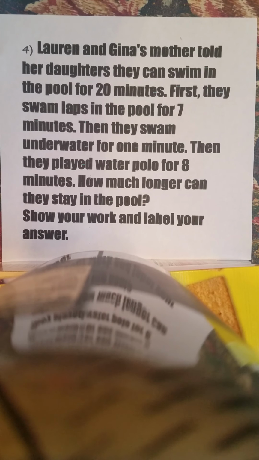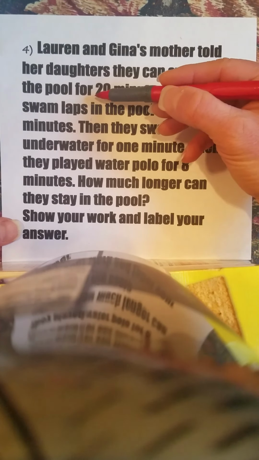And do I have a total? Do we know how many minutes they played in the water? Well, we know how much time they have. And many of you may have been able to figure out already how much time they played in the water, but we still have to show our work. So let's start at the beginning. How many minutes did their mom give them to swim in the pool, which would be 20 minutes.